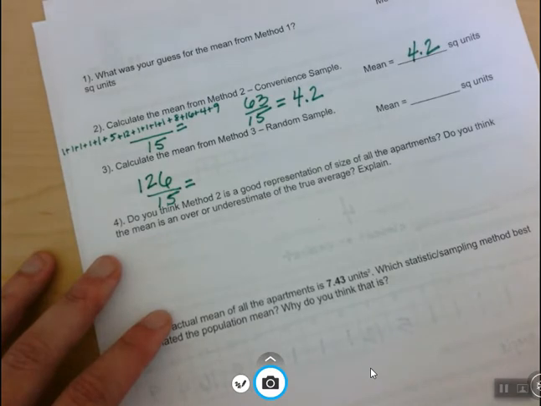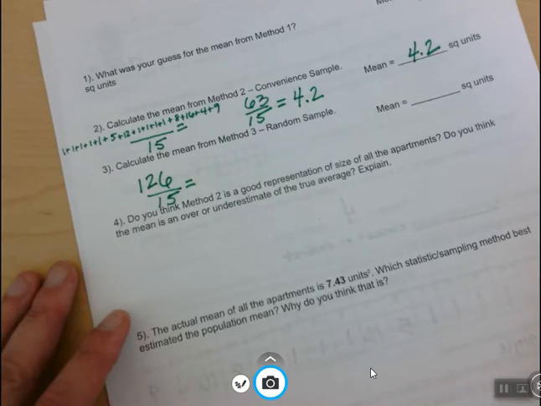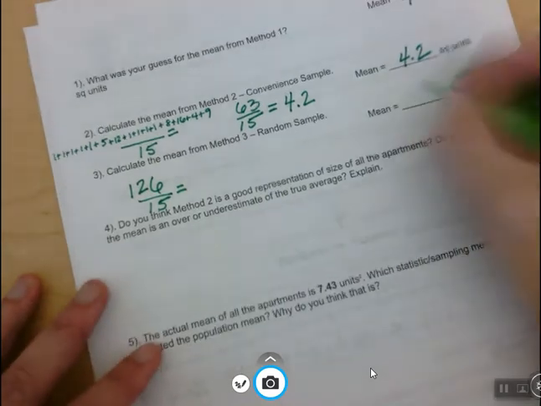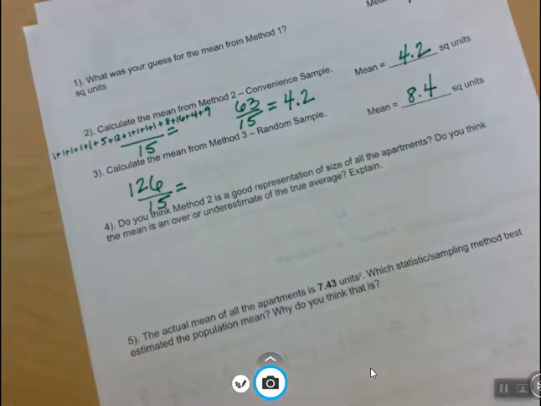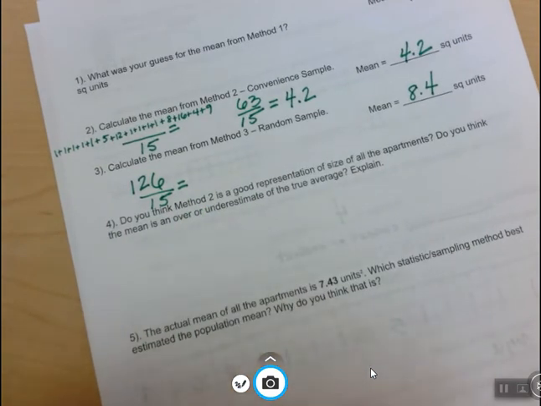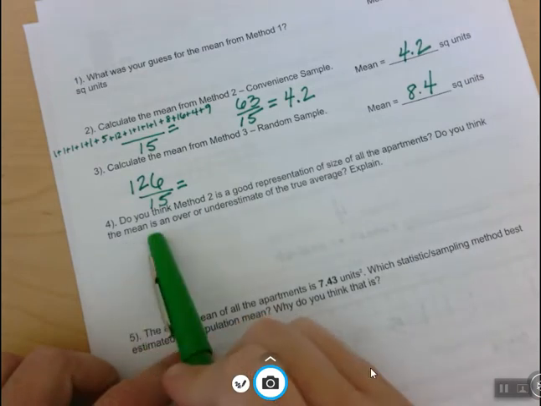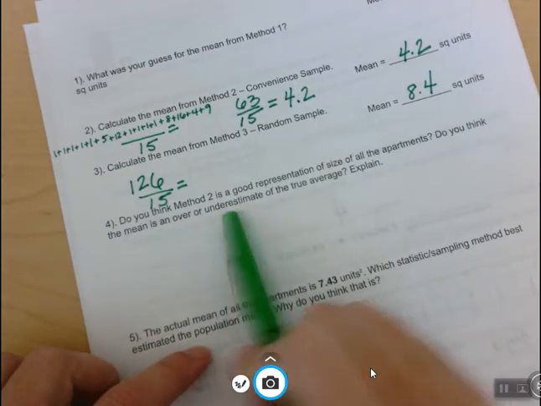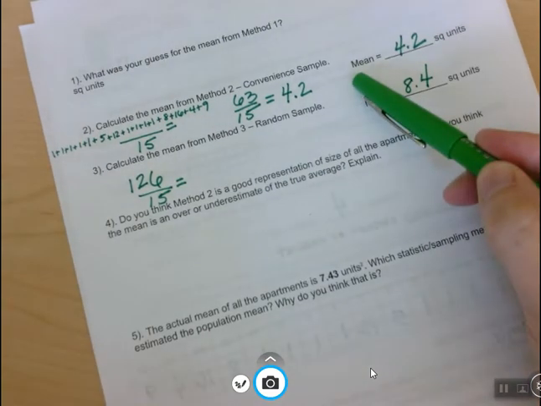All right, Bryce, what did you get when you divided 126 by 15? 8.4? So that's actually double. Wow. Okay. So the next question says, do you think method 2 is a good representation of the size of all of the apartments? Do you think that this mean is an over or underestimate of the true average? So method 2 is when we got 4.2.